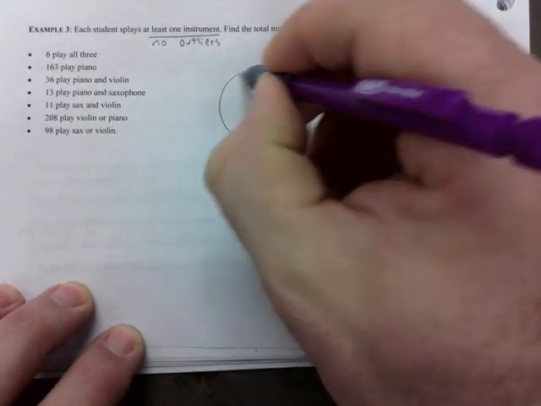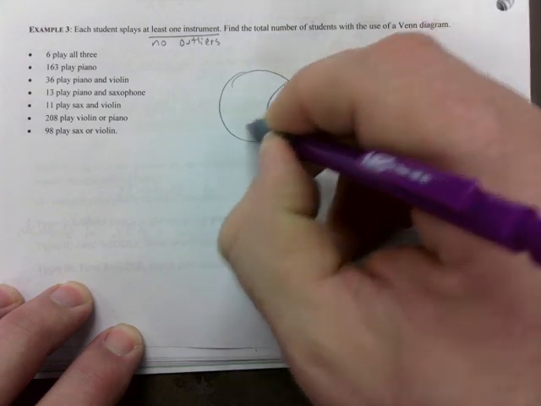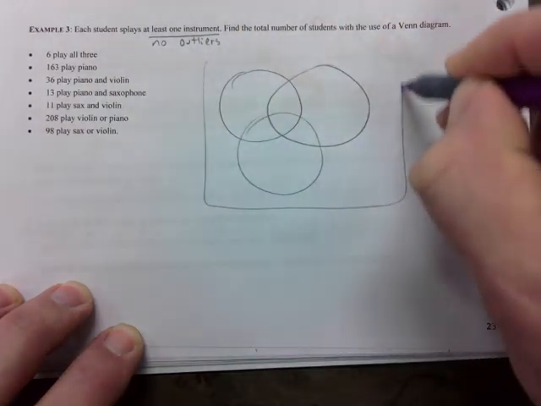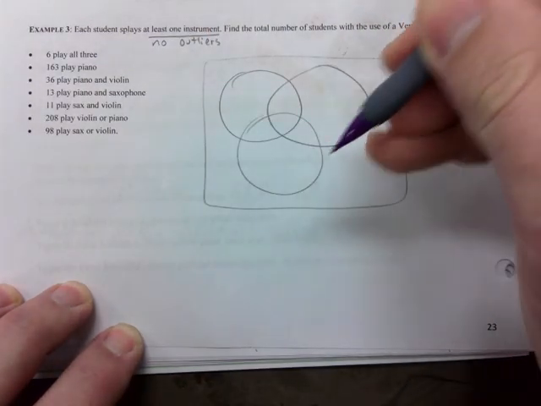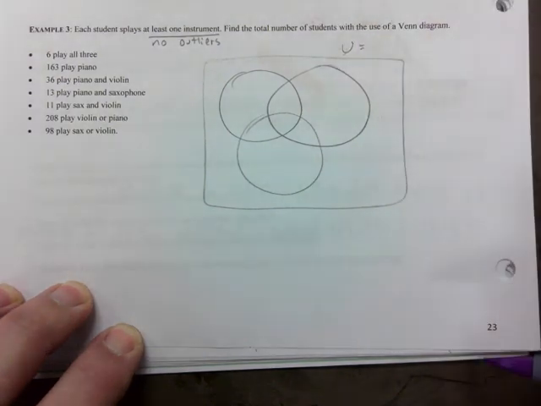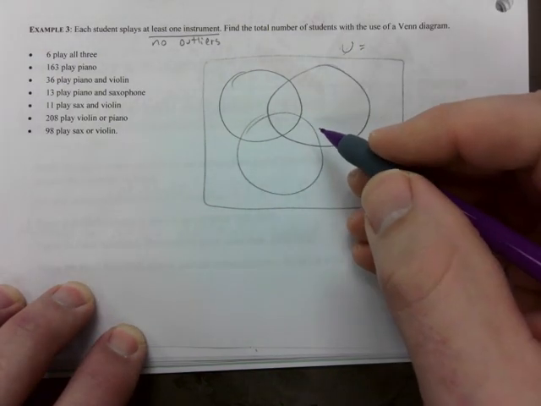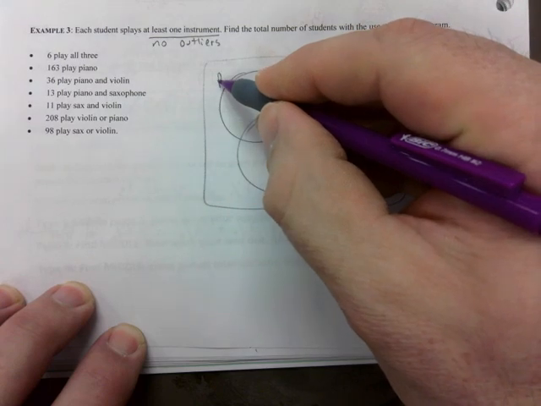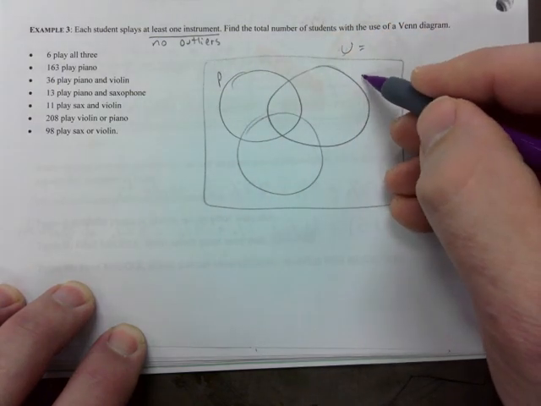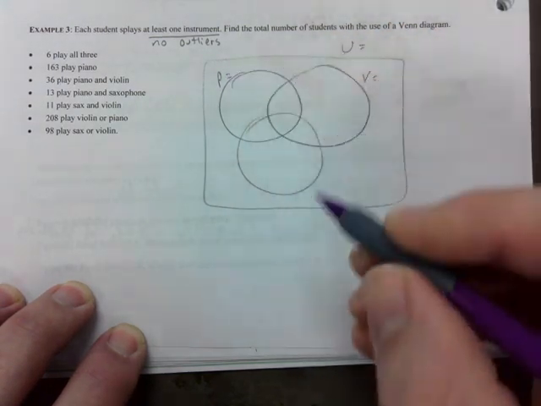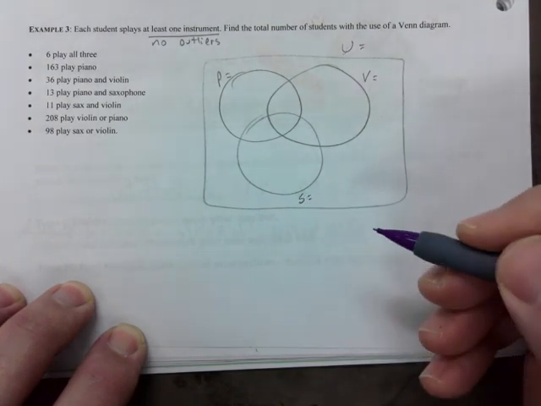I'm just going to have my circles here. Universal is unknown. In my key, I have piano, I have violin, and I have saxophone here.